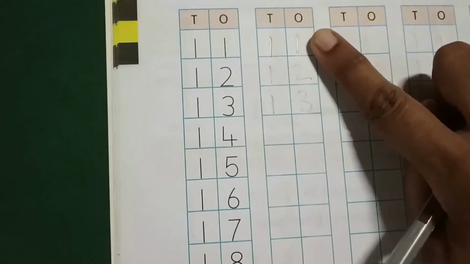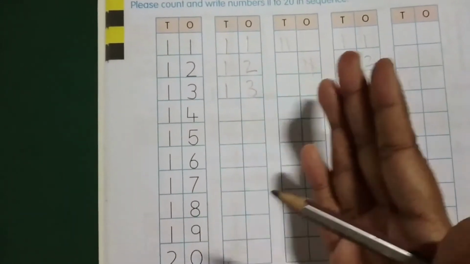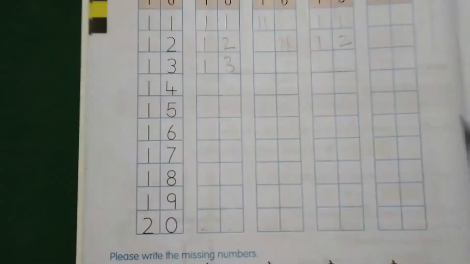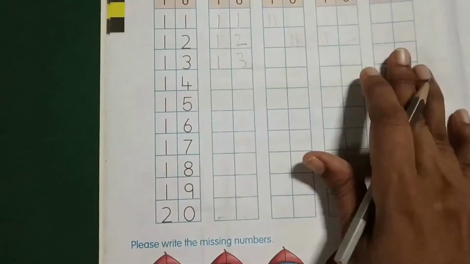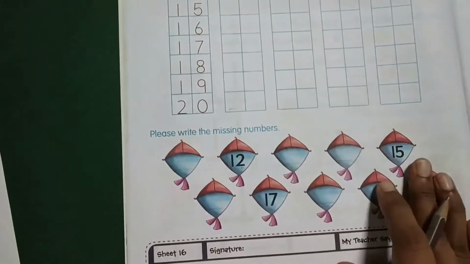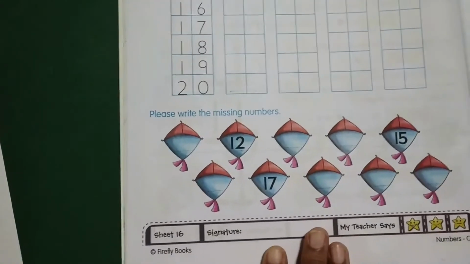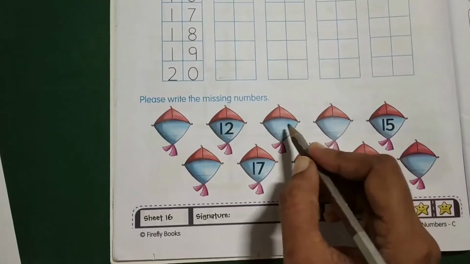In the same way, you have to fill in the rest of the boxes. So you will write the numbers 11 to 20 on this side, and the same thing you will practice writing in the remaining 3 boxes. Okay? So this is your activity for today. After that, we'll move to the next activity, that is writing the missing numbers.